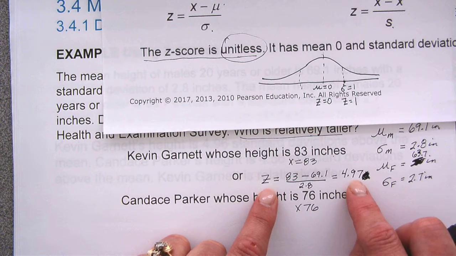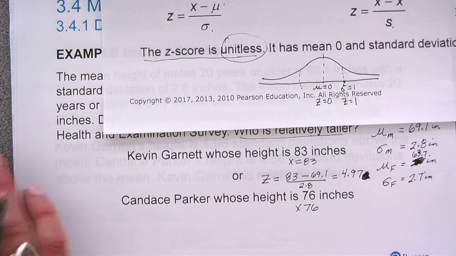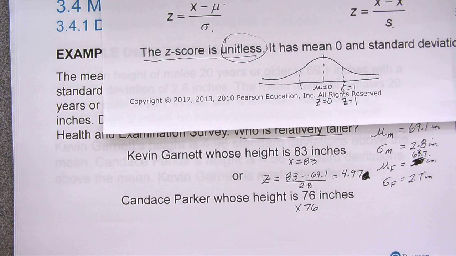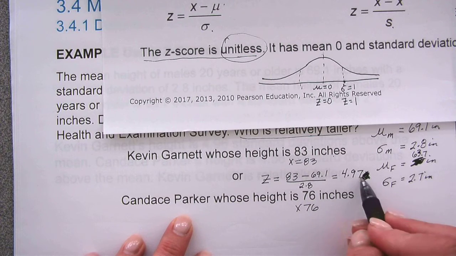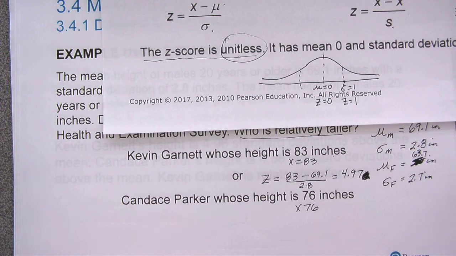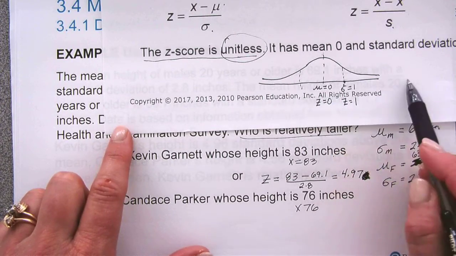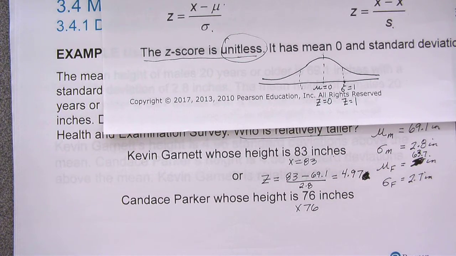Okay, so he's 83 inches tall. That is 6.91 feet. Okay, so he's pretty tall. He's almost 7 foot tall. Okay, so he is almost 5 standard deviations greater than the mean. So remember, if the mean is in the middle, 5 standard deviations is an outlier. It's way out there, right?